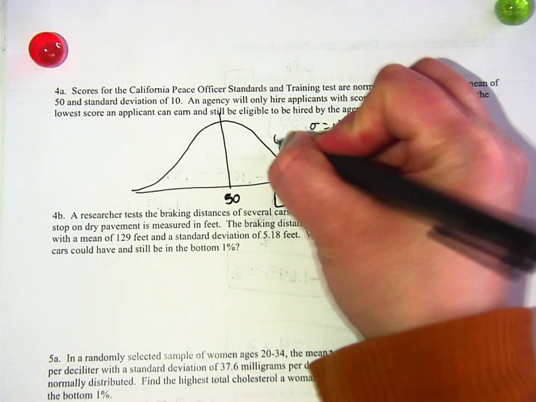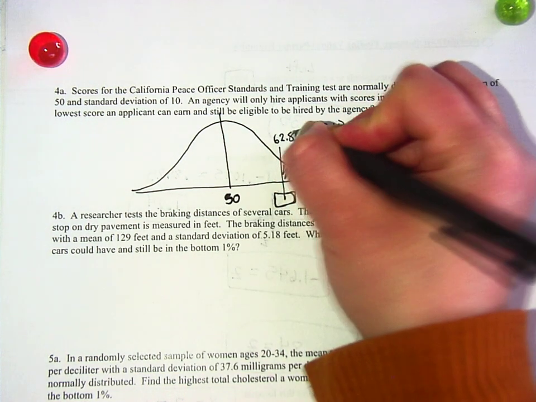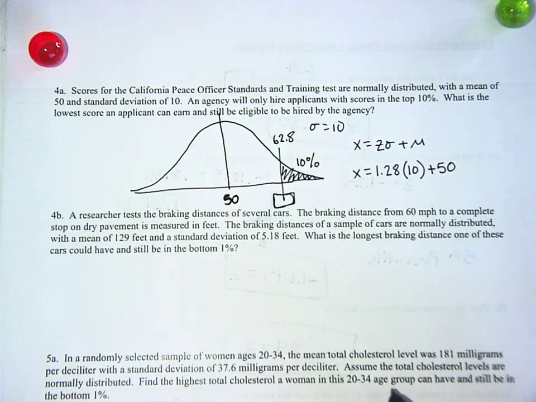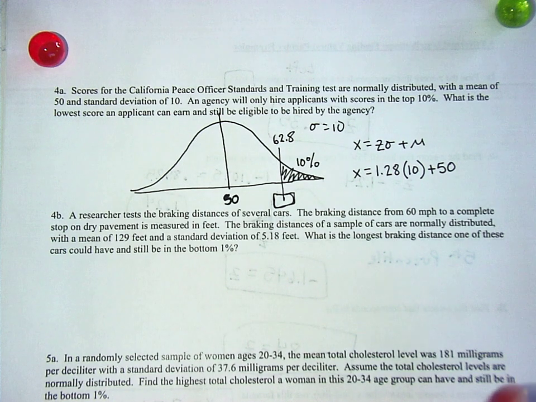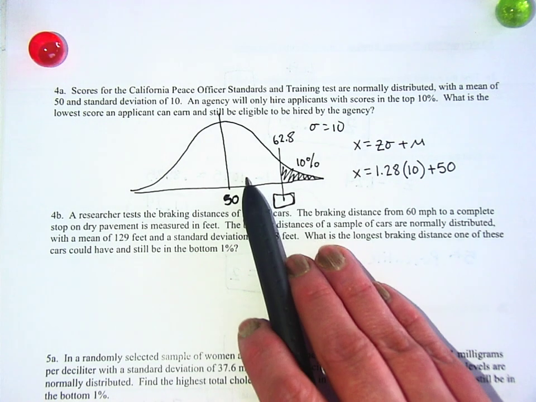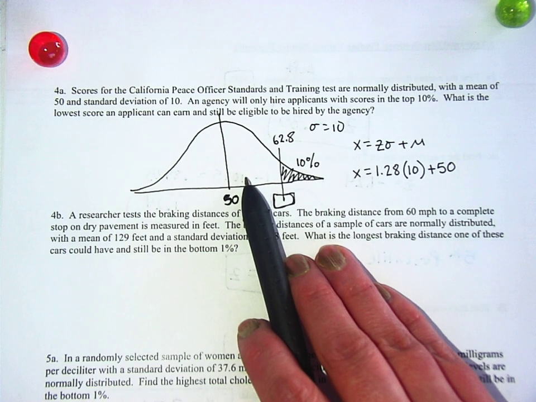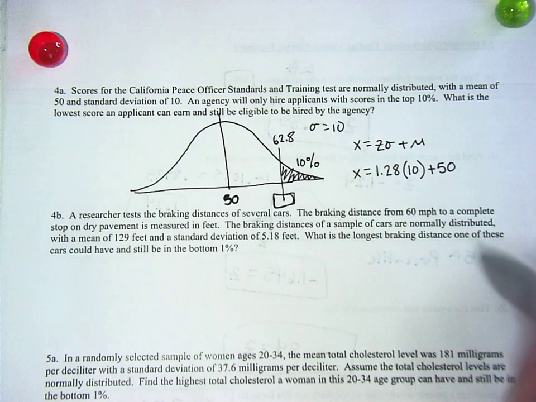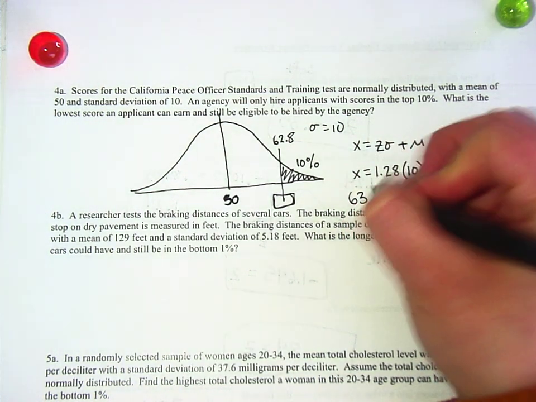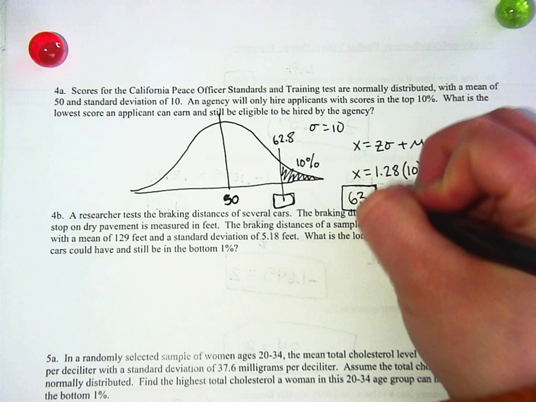So this line here is a 62.8. Do you guys agree? So if 10% hits at 62.8, what's the minimum score they have to get, if their scores are only whole numbers? 63. They have to get a 63 because a 62 would fall on this side. This isn't about rounding. It's more about what side it falls on. So 63 is the minimum they have to score. Everybody okay with that?